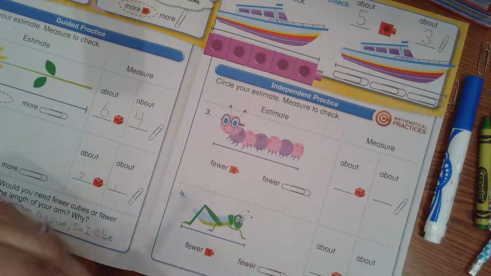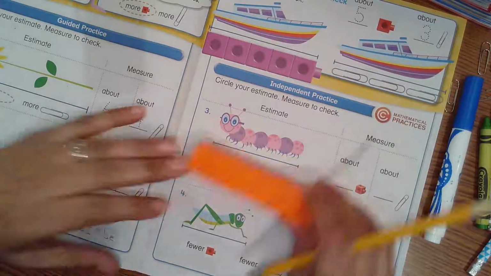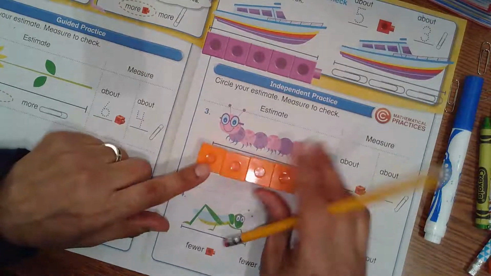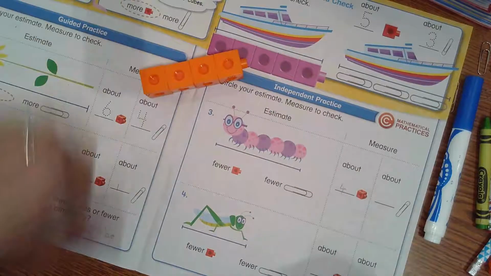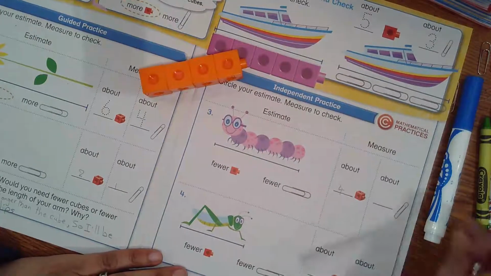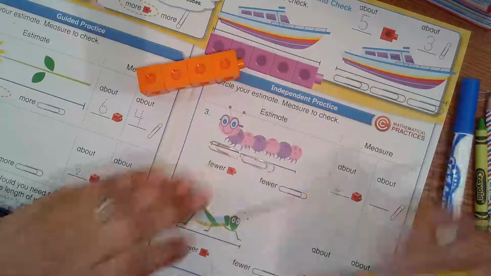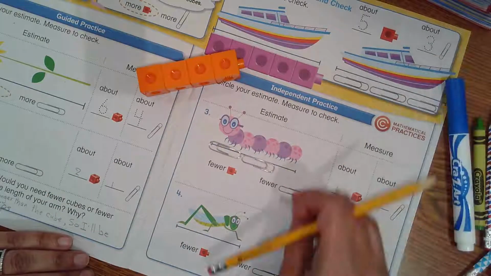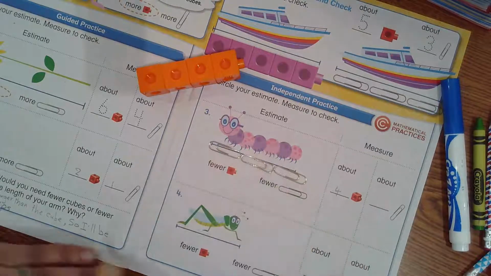Now let's measure it. Now it's going to be 1, 2, 3, 4 connecting cubes. And let's see how many paper clips. About 3 paper clips.